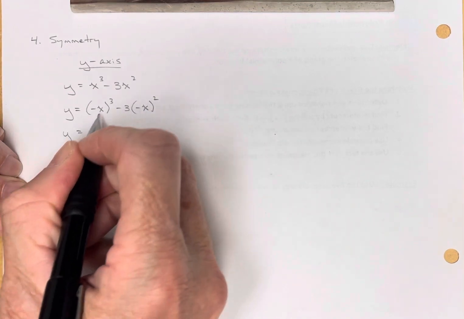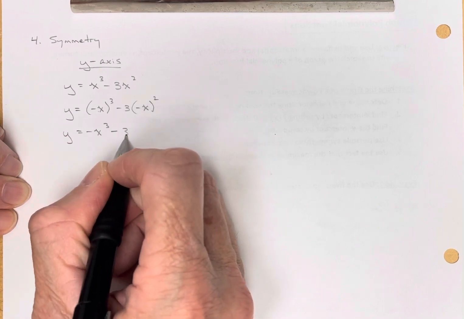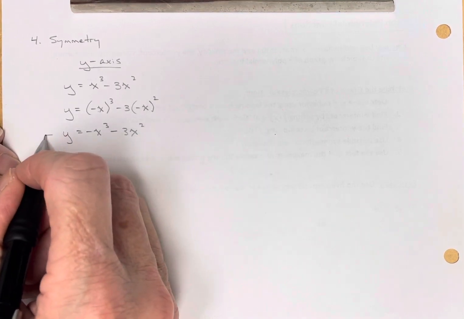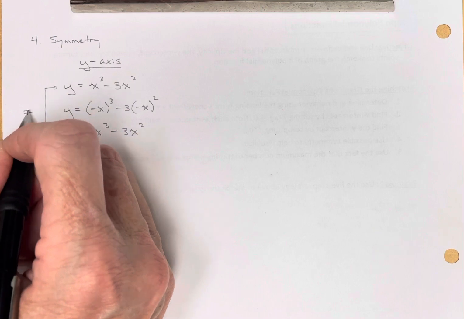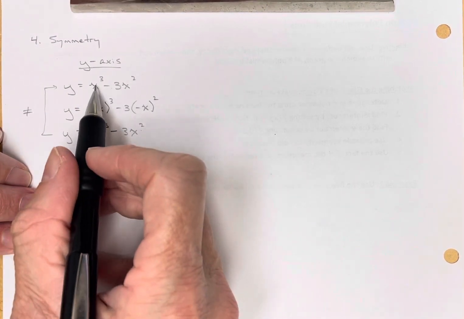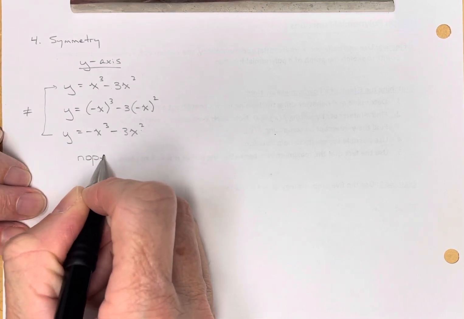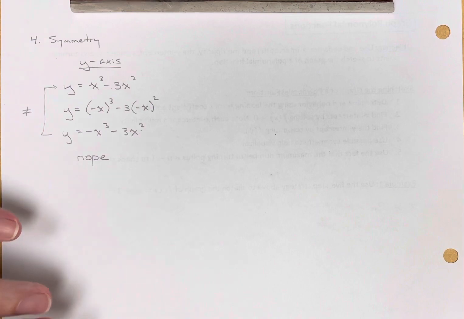So this is y equals negative x cubed minus 3x squared. And you can clearly see that those are not the same. The second term is the same, but the first term is the opposite.